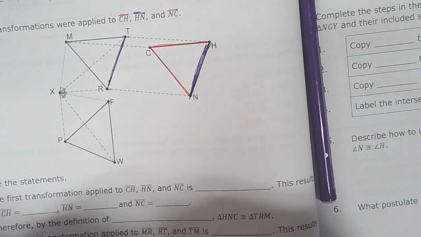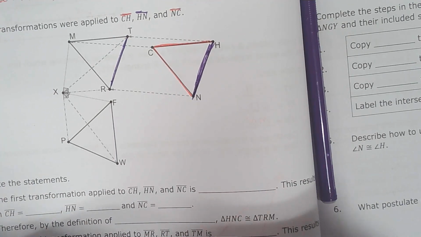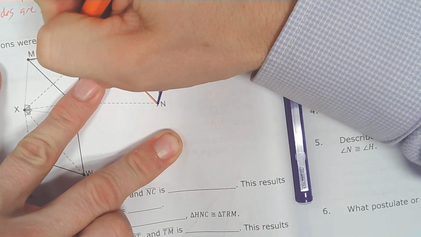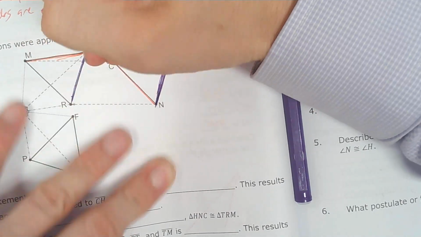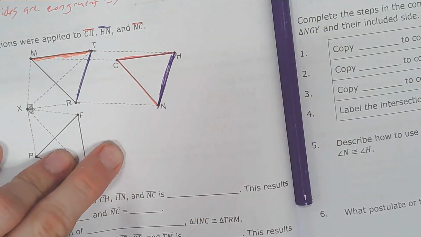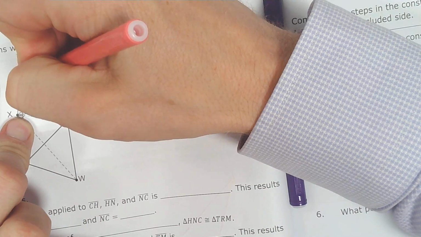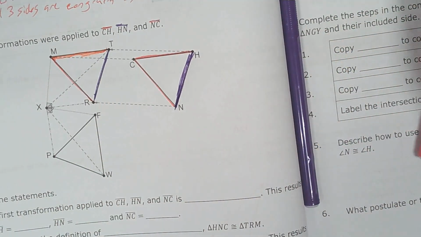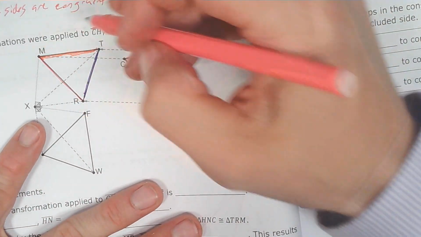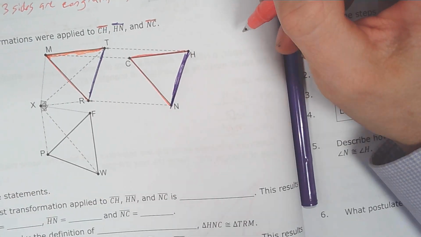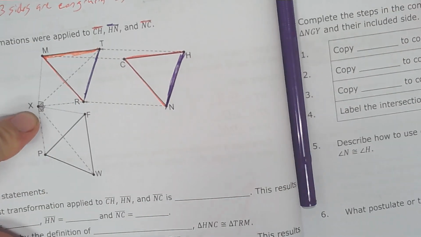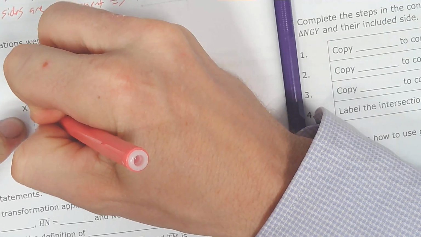So first one, and then the next one was orange, and then this one went to MT, and then the pink went to RT. Okay, so the triangle got translated first, so everything was just moved over, and then something was rotated 90 degrees clockwise. You see this 90-degree thing here, right?